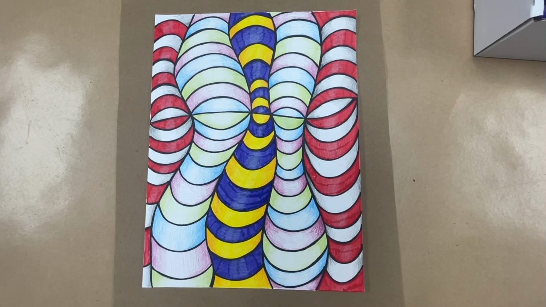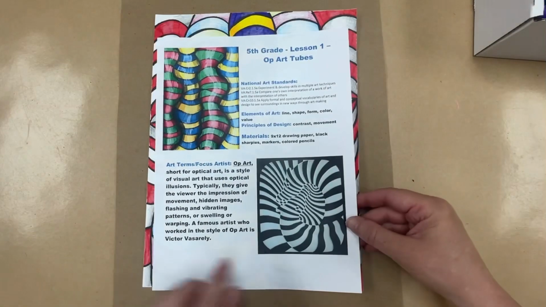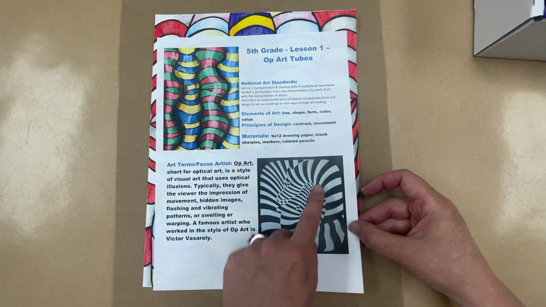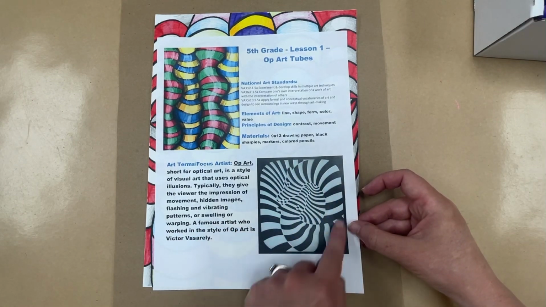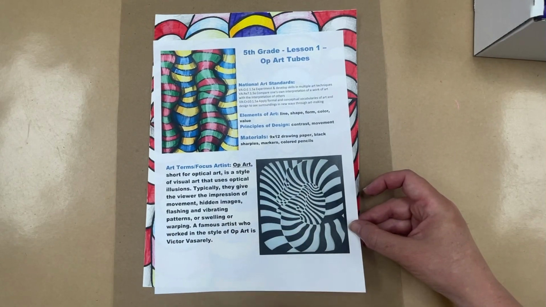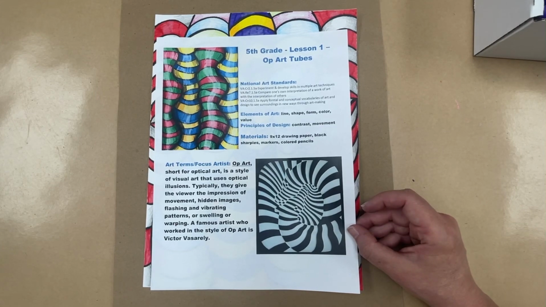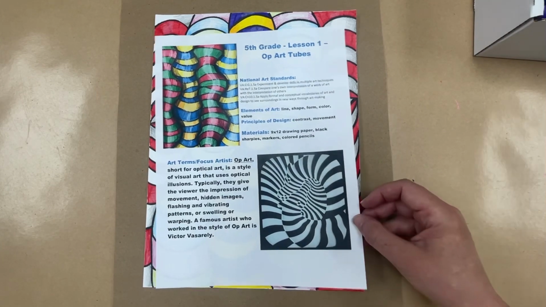And then the artist that we're going to be talking about is a man named Victor Vasarely. He was kind of the inventor of the art movement op art. This is one of his paintings, and when you first look at it, it just looks like some lines that kind of swirl in, but you can tell after looking at it for a few seconds that these are actually zebras. So it creates a really cool illusion.